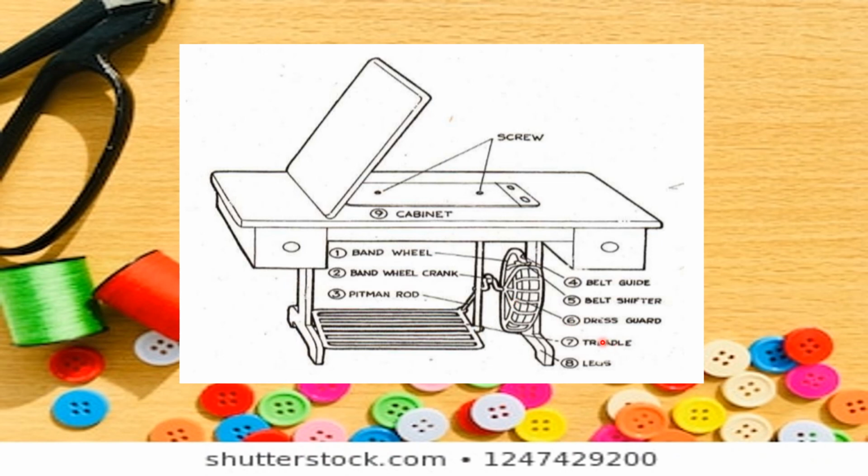The treadle is where the feet are stationed to drive the band wheel through the pitman rod. This one, this is called treadle. Number 8, the legs support the cabinet of the machine. And of course, the 9 is the cabinet, this one.